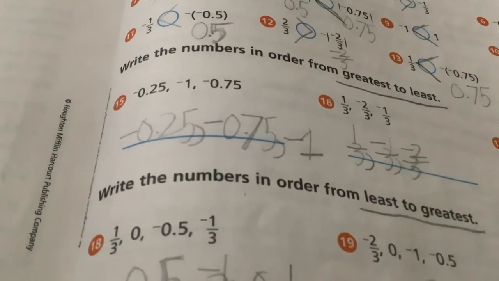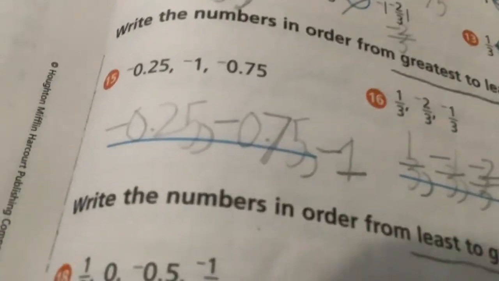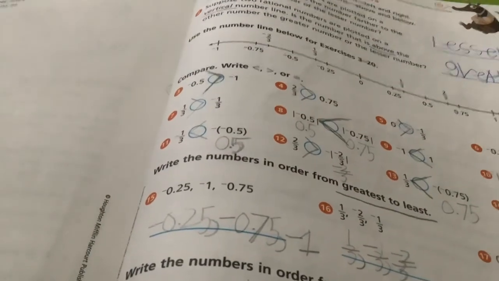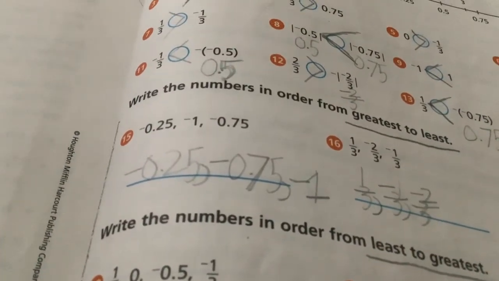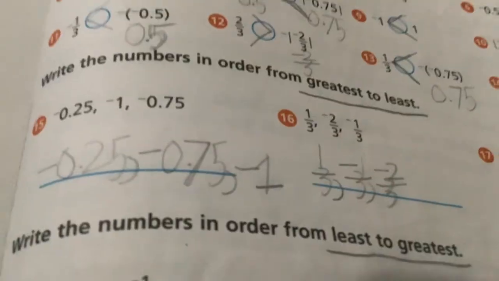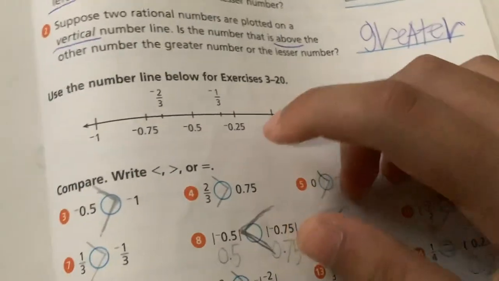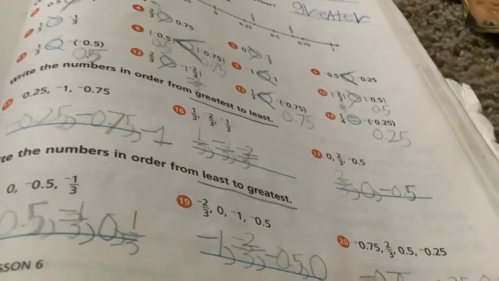But don't worry. Negative 0.25 is the greatest of them because negative 0.25 is the closest to 0, whereas negative 0.75 and negative 1 are the farthest away. This means that negative 0.75 is less than negative 0.25, but greater than negative 1. So, this is in order. Negative 0.25 is the greatest. Negative 0.75 is in the middle. And negative 1 is the least. Because as we go more to the left, we get lesser and lesser and lesser. That is the important part of this lesson.